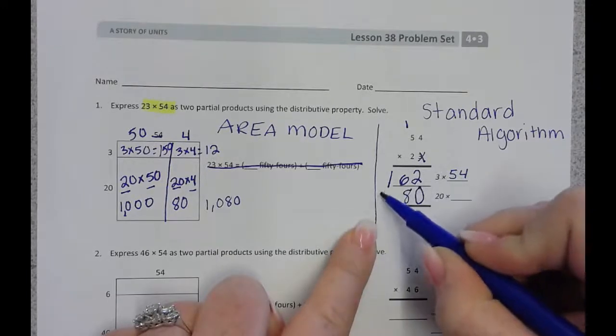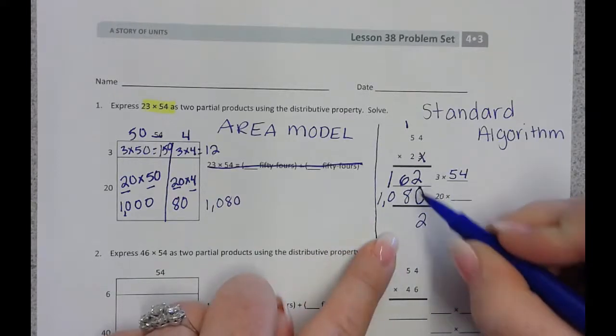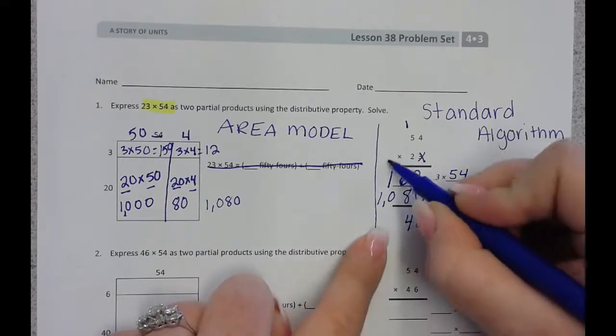And I'm just simply going to add those together. So 8 plus 6 is 14. Regroup.